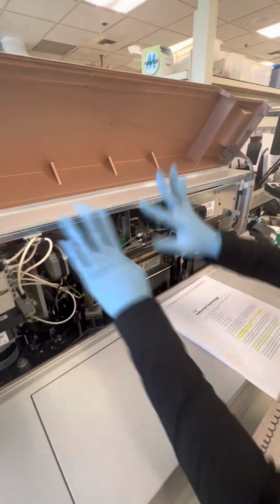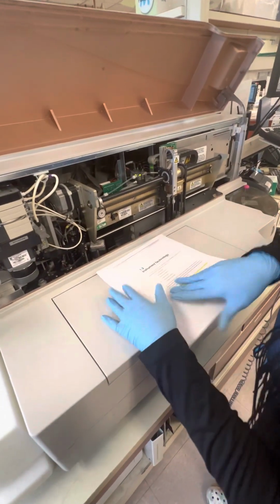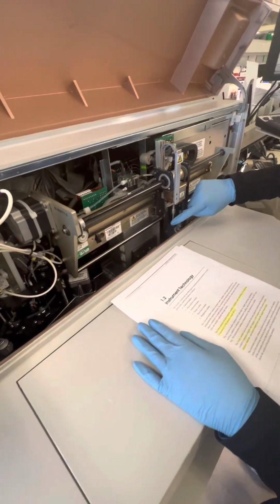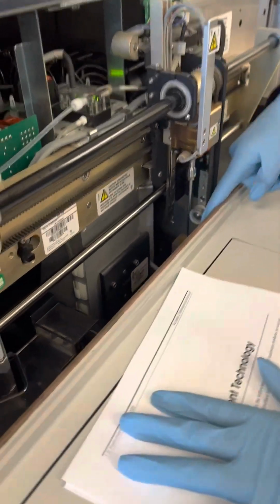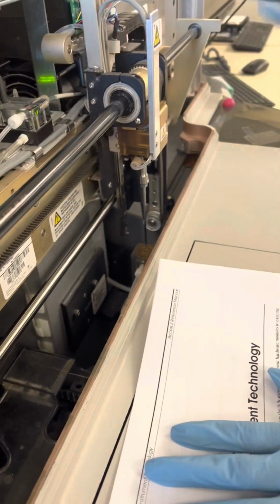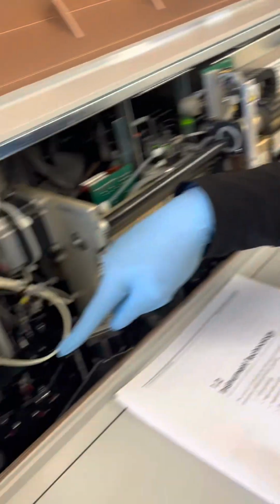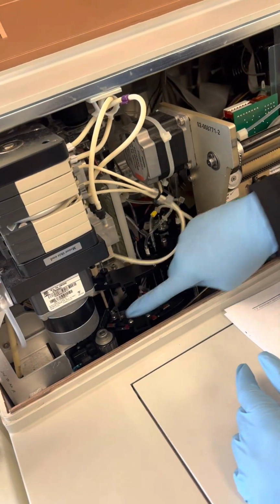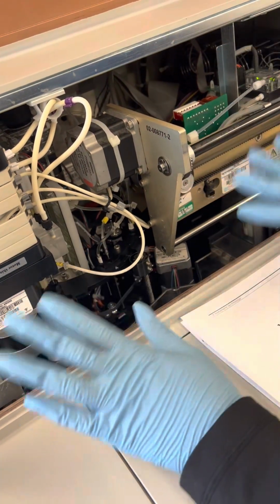Okay, so now we're going to open it up. This is all still connected through here, and with this being open you'd be able to see that, but it's a lot of hassle. Over here is our main aspirator probe, and this is what pulls up the sample from our patient's tubes. Over here, we have our substrate probe and our fluid modules that do everything else.